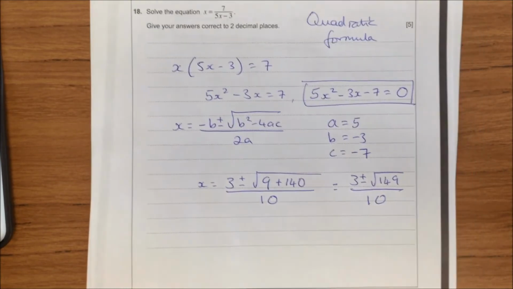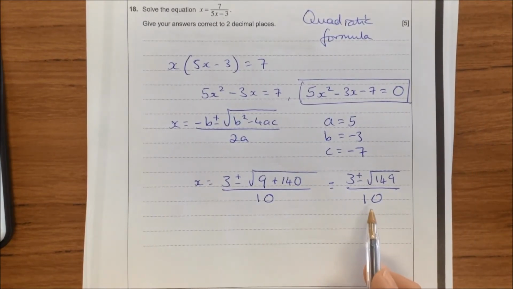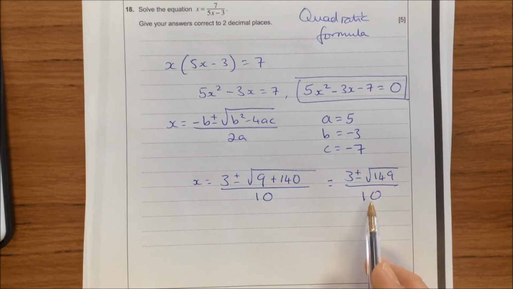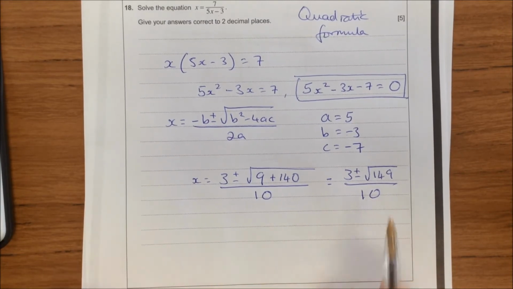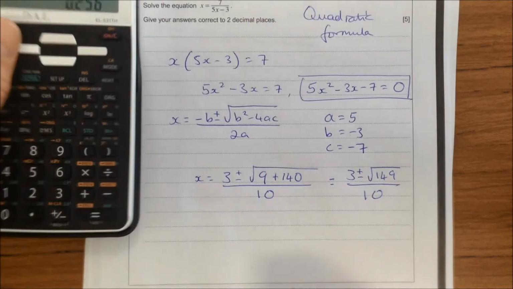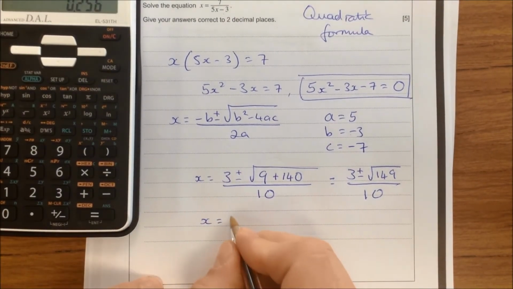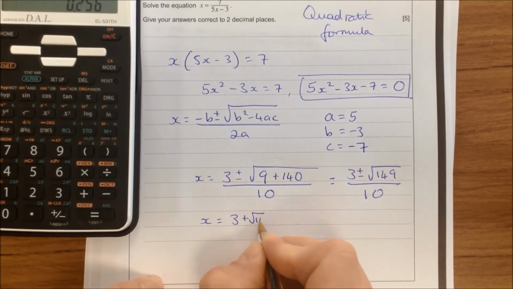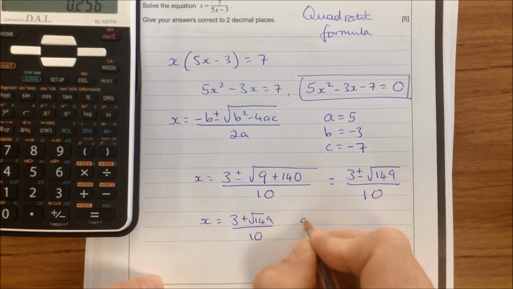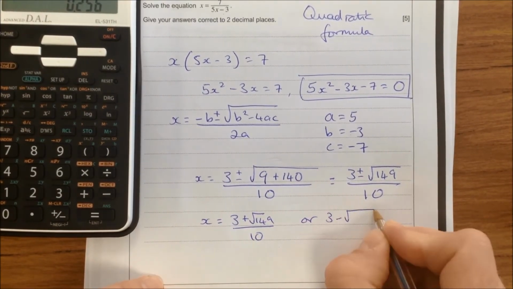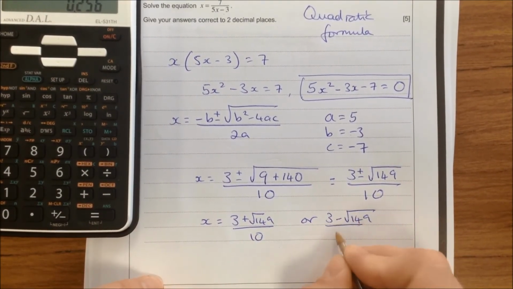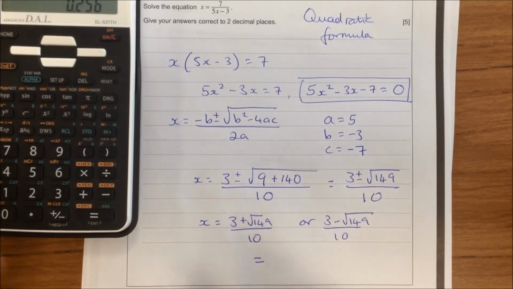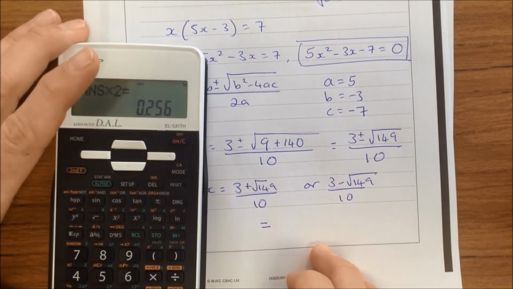Right? So I encourage my lot to get to that stage without using your calculator yet, because you'll end up messing up on your minuses. So I'm going to have 2 answers. So x either equals 3 plus root 149 over 10 or 3 minus root 149 over 10. And then just press some buttons to get the actual answers to finish it off.